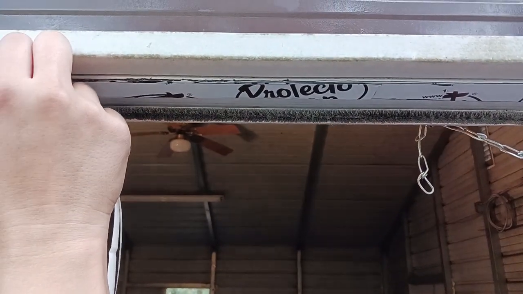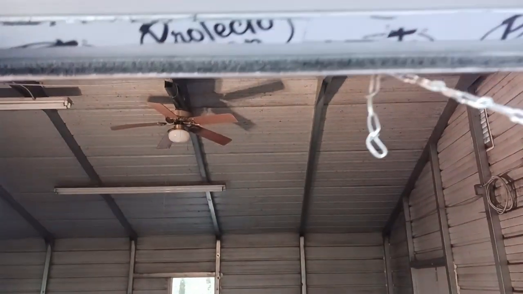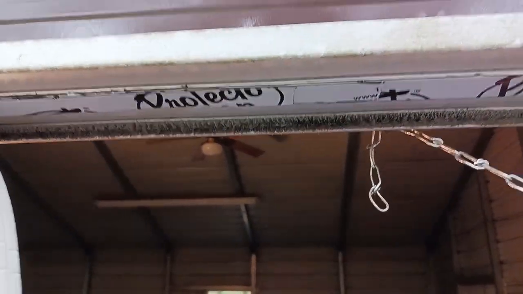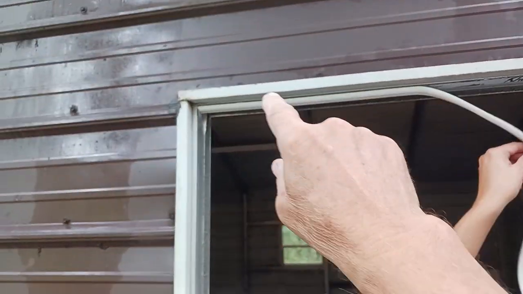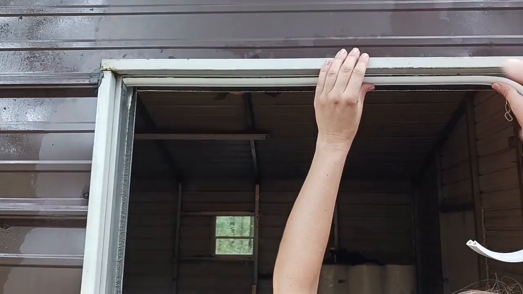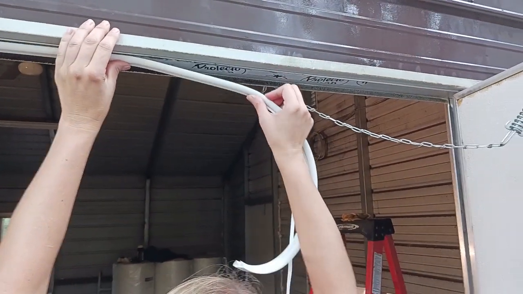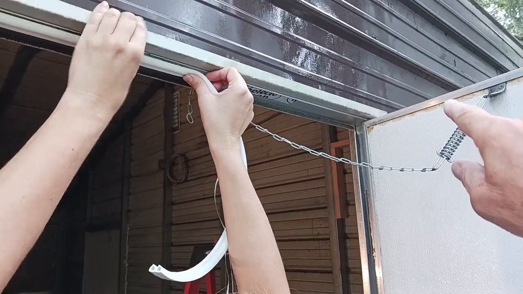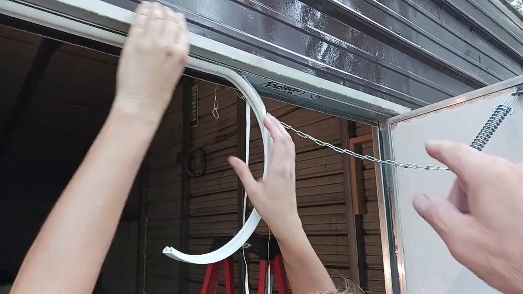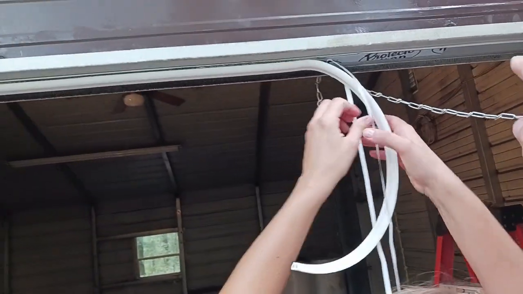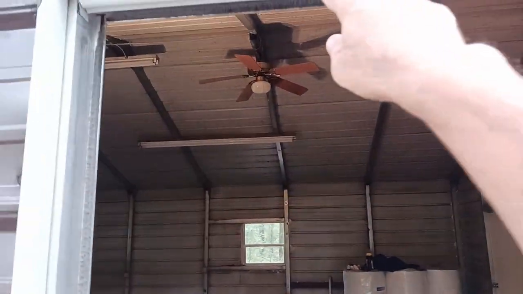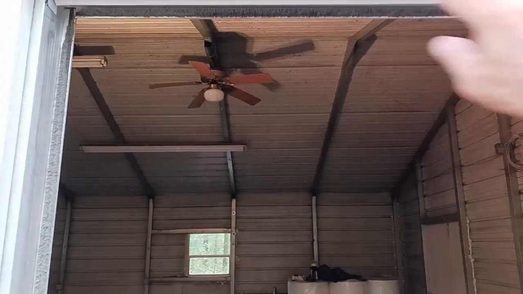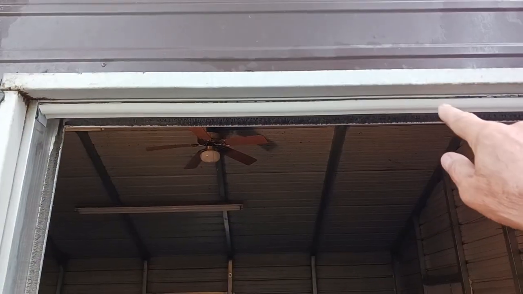Window tape. The gap on the top of this door was much greater in this corner and didn't need any extra tape or extra thickness in the other corner. So we did one strip to there, 2 strips to here, and 3 strips from here, from the corner to about there.